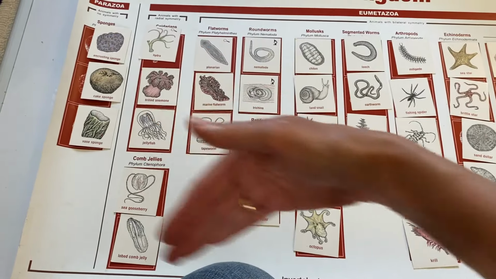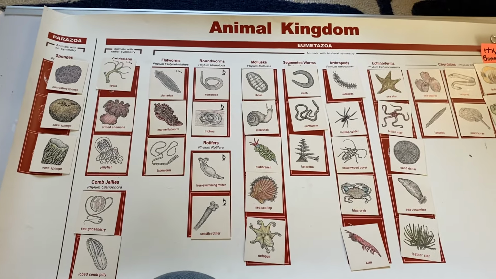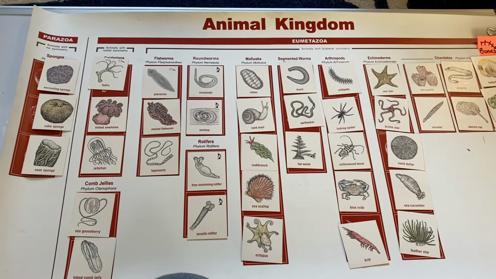All of these are what? What's the word for all of those? I hope you know. Invertebrates.